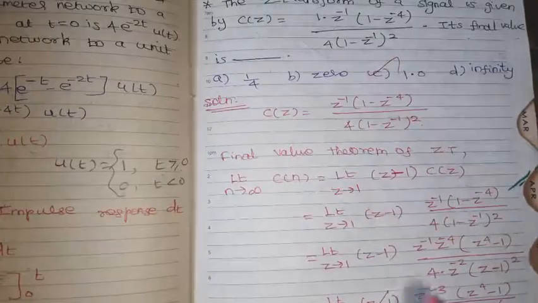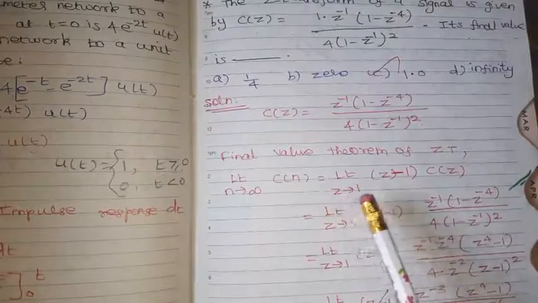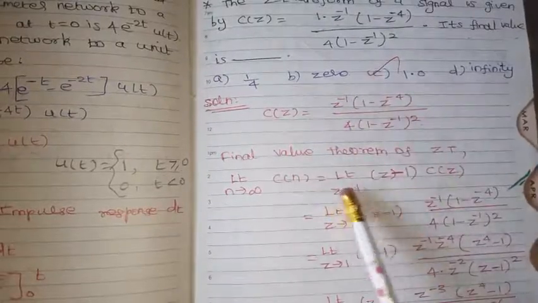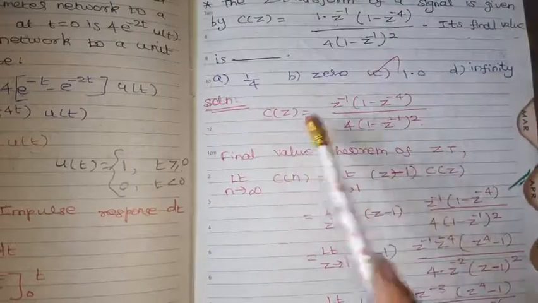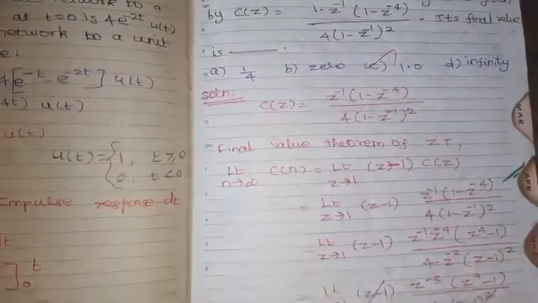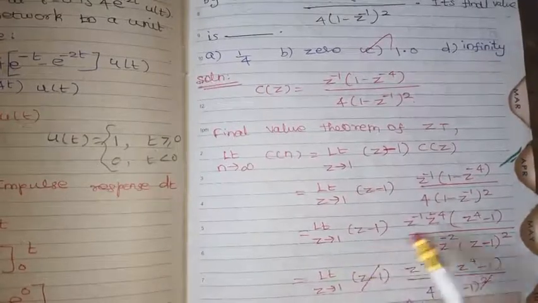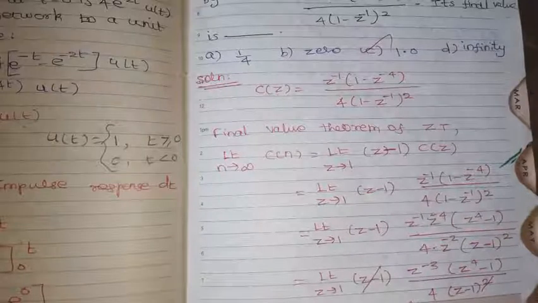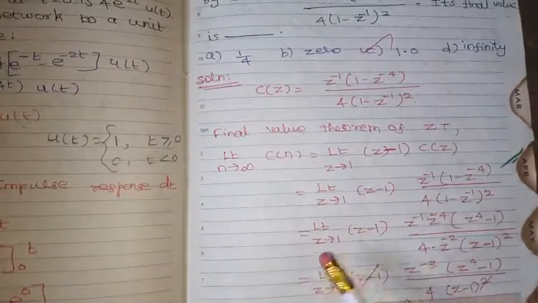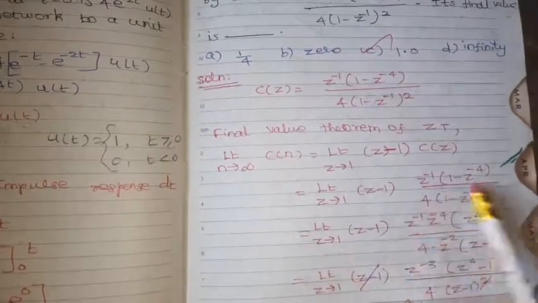Okay, we need to mug up this, no other shortcut. Limit z tends to 1, (z minus 1) into the given function. So limit z tends to 1, (z minus 1) into c of z. So just substitute this c of z here. Then copy the limit z tends to 1, z minus 1, then we will simplify this value and then substitute 1 instead of z. In place of z we need to substitute and simplify.